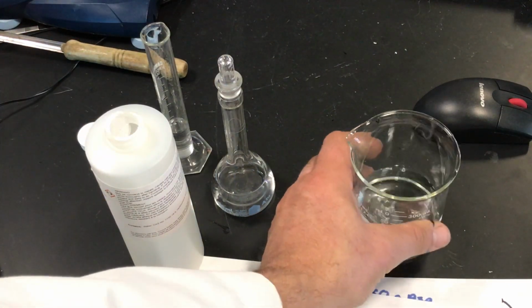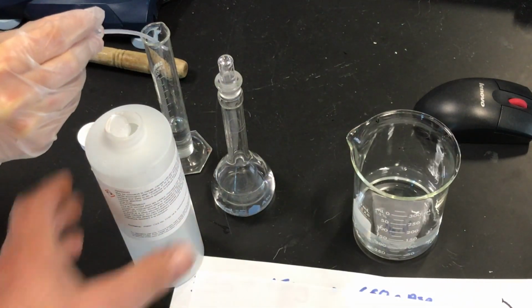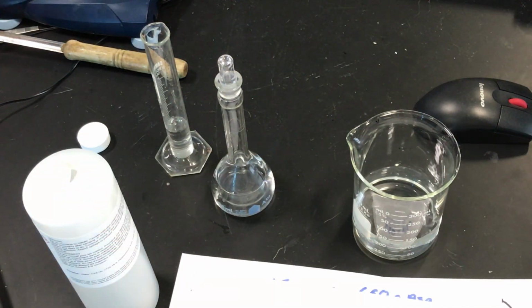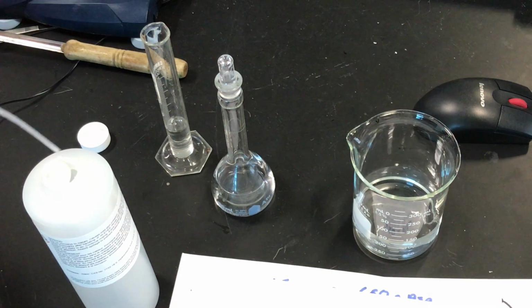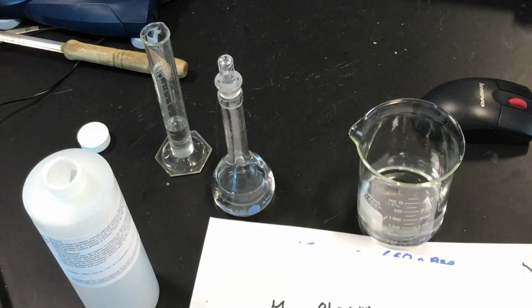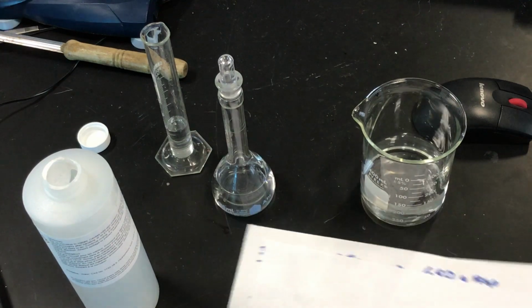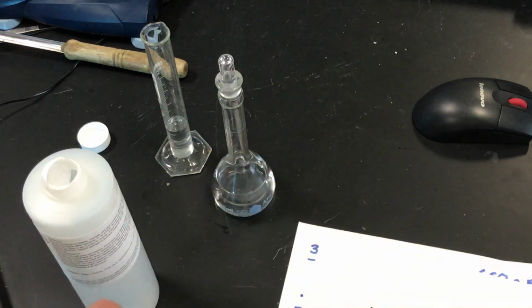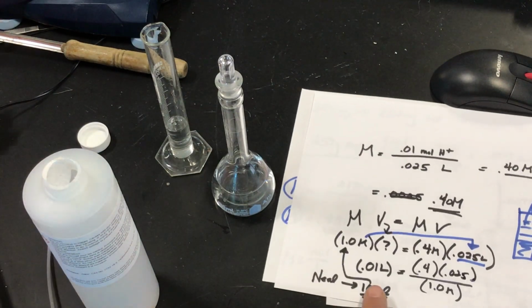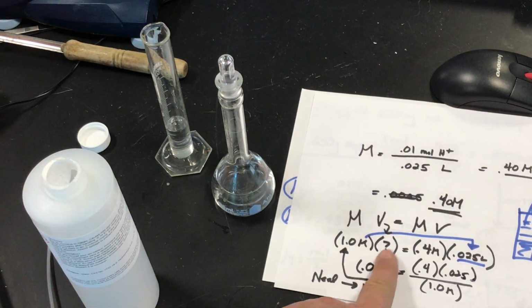Okay, I've added some. Almost good. So, adding the 10 milliliters, does that look good? Yeah. Okay. Good. So we have right now our 10 milliliters right there of our 1 molar.